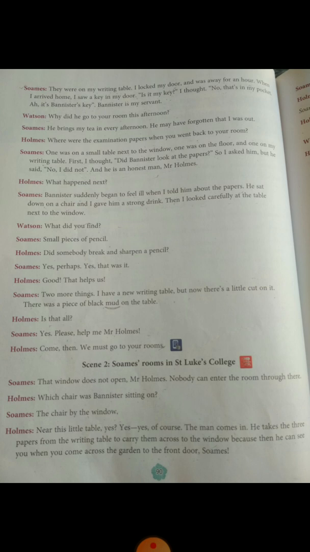Okay, Watson: what did you find next? Soames: There are some small pieces of pencil on the table near the window. Holmes: Okay, so someone sharpened a pencil. Soames: Yes. Holmes: Okay, that helps us. Then Soames says, I also found 2 more things in my room.